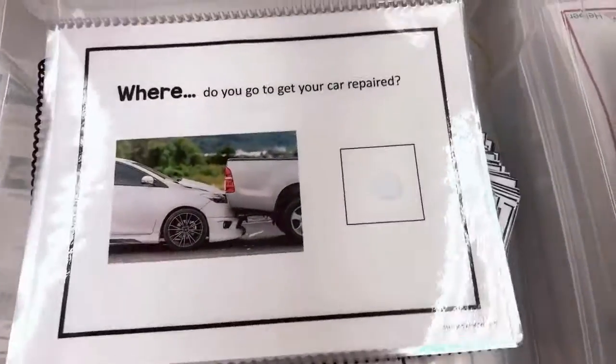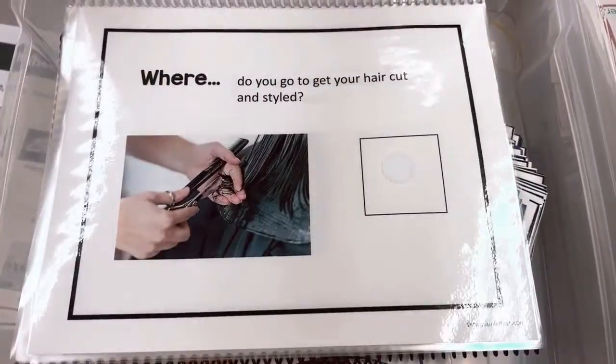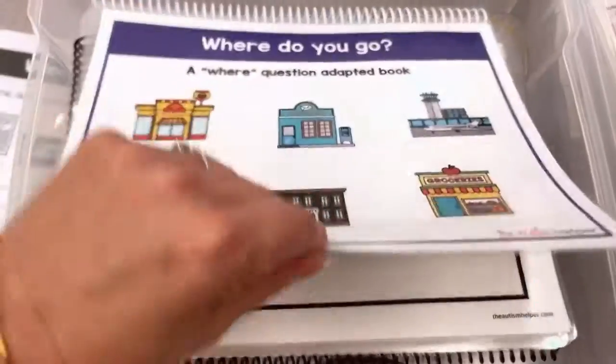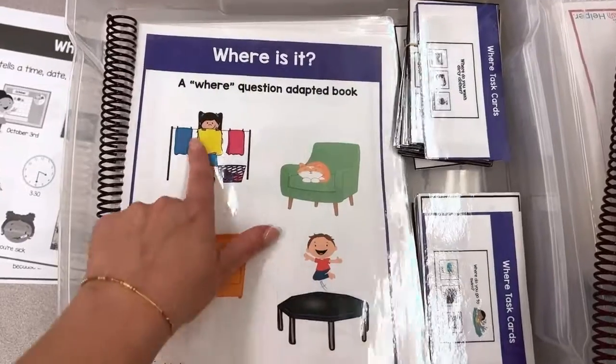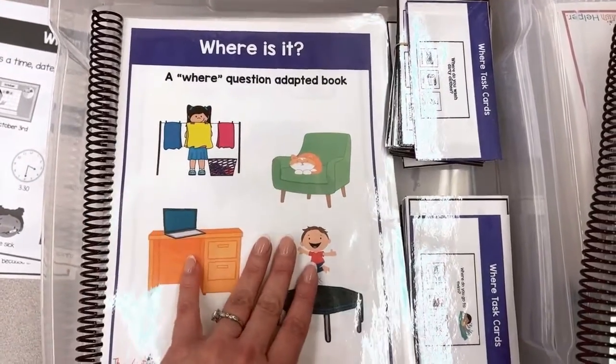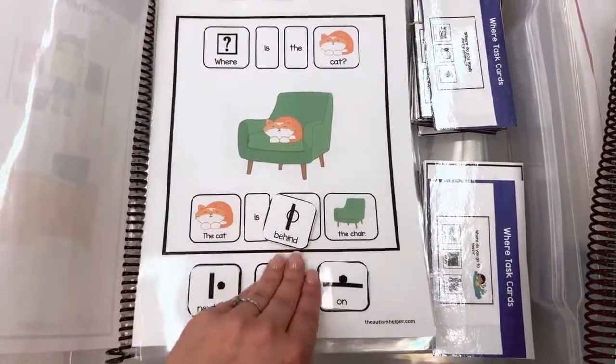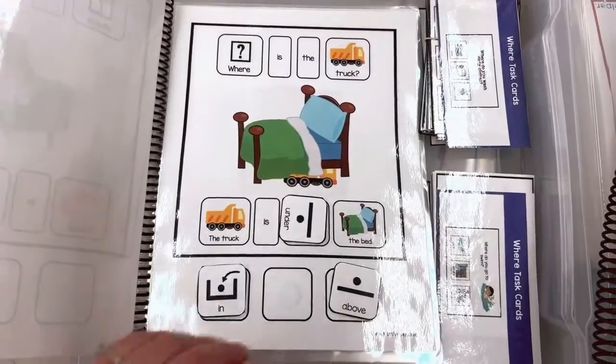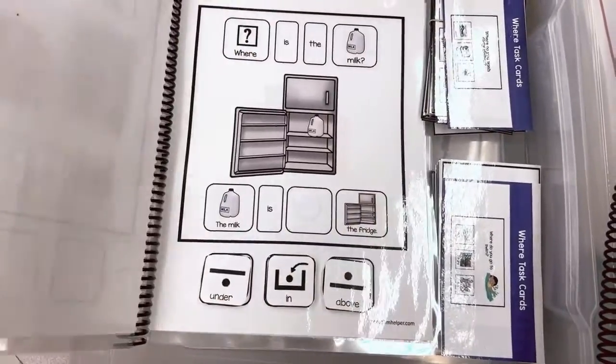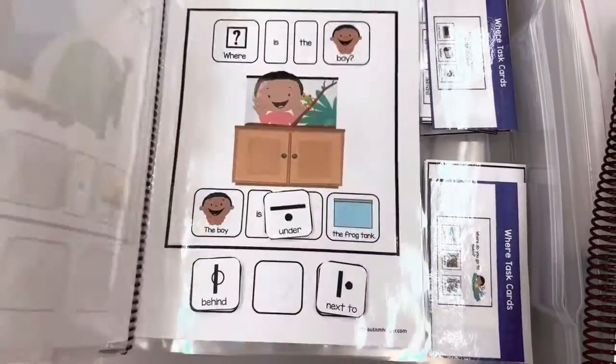But where do you go? Questions. I love this. Where do you go to get your car repaired? Where do you go to get your hair styled? Great questions. Another adaptive book, a where question book. So this is positional. Where's the cat? Where's the truck? And I love the symbols that it uses.